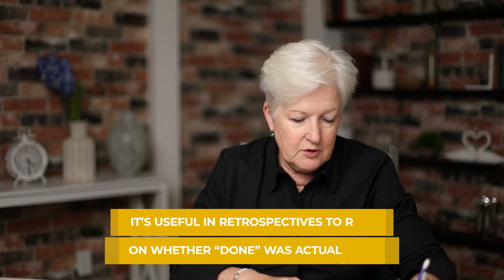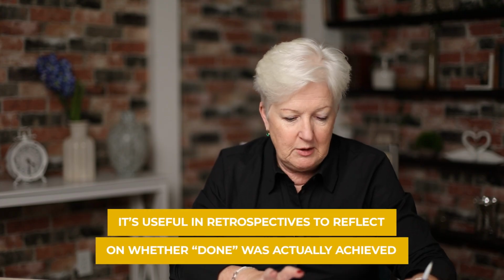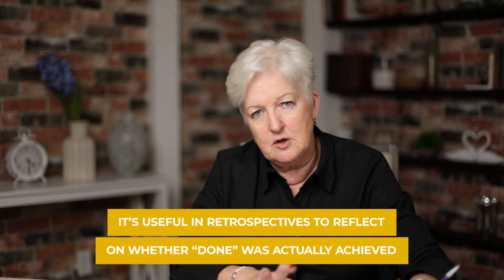And it's also super useful in retrospectives as we begin to reflect on whether or not done was actually achieved, and we begin to hone our ability to bring our understanding of done and our work on a sprint and our definitions of done more tightly aligned with what it is our customer is looking for.